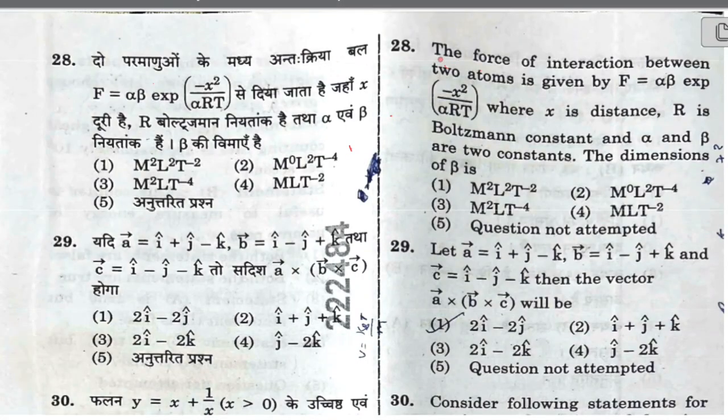Next, question number 28. The force of interaction between two atoms is given by F equals alpha beta exponential minus x square by alpha kT, where x is distance, k is the Boltzmann constant, and alpha and beta are two constants. So the dimension of beta is, so this expression is given. Using dimensional analysis in this equation, you have to find the dimension of constant beta. Okay, so let us write that.